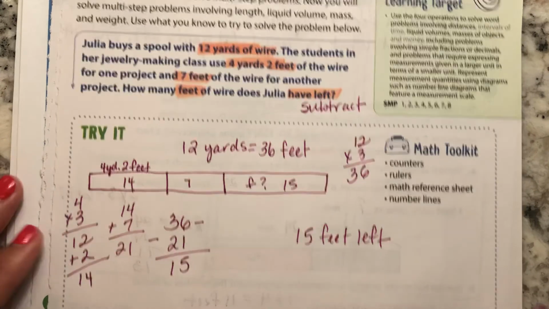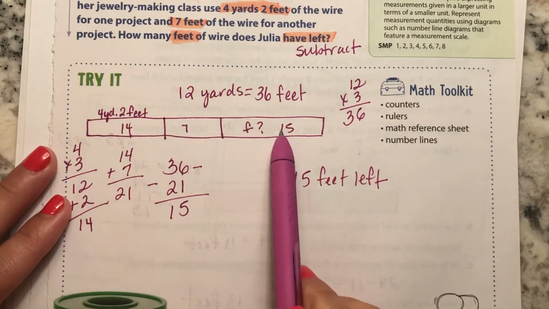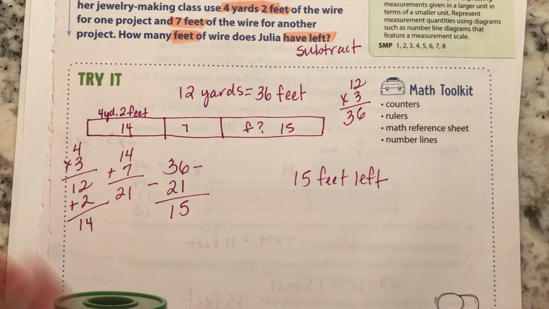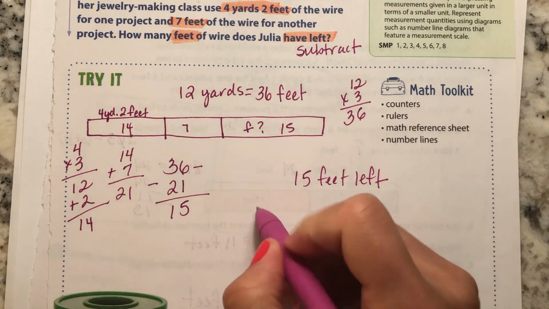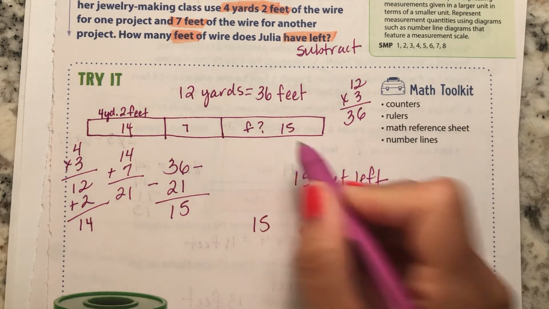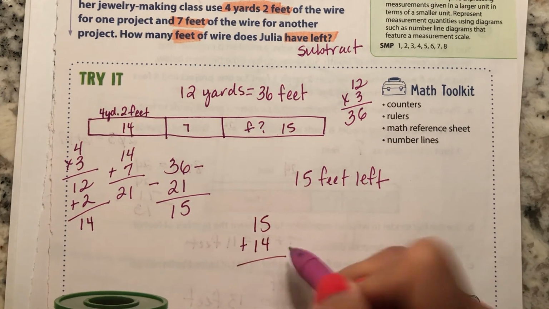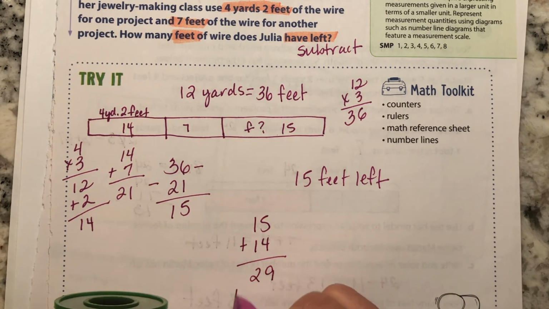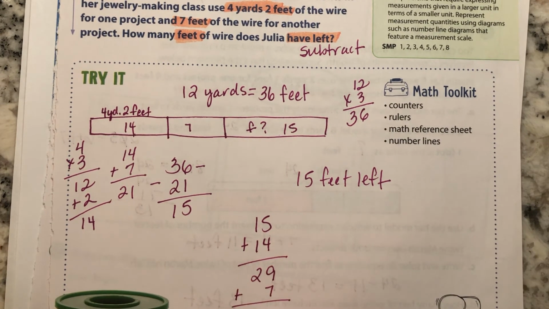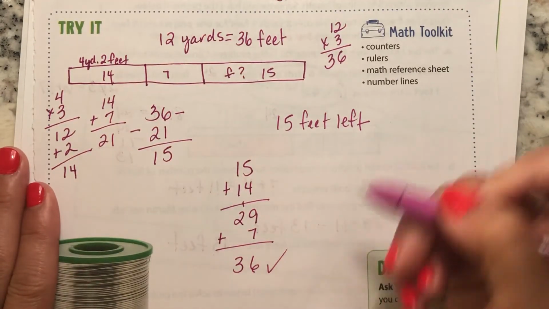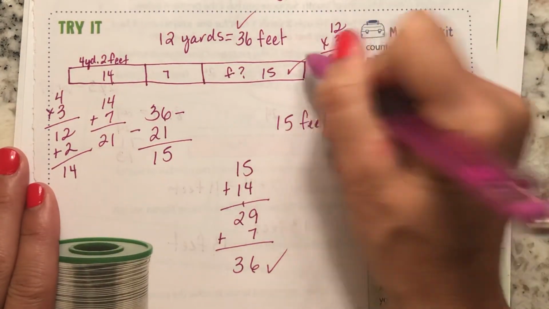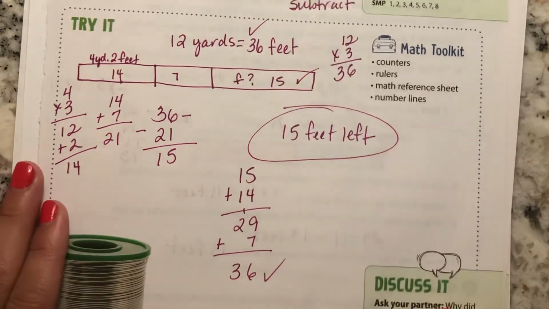And I can always check my answer by adding all these values to see if I equal the 36. So let's go ahead and do that. I'll go 15 plus my 14, and that is 29, plus my 7, and that gives me 36. So I know now, because I got this answer correct and it equals this, that 15 feet left has to be my correct answer.